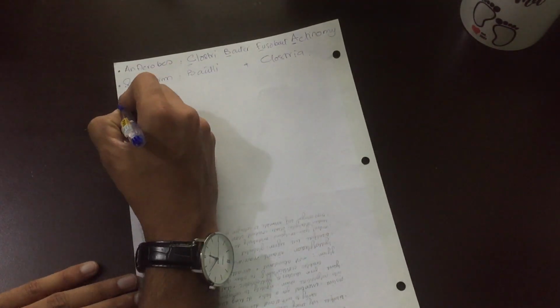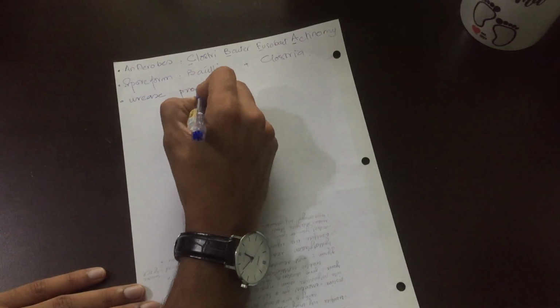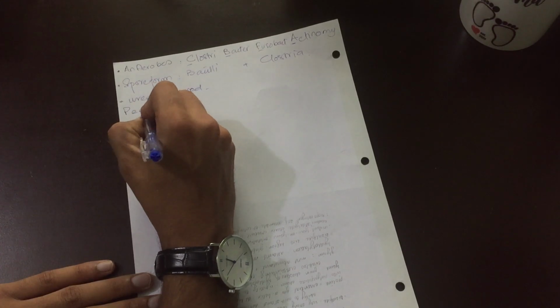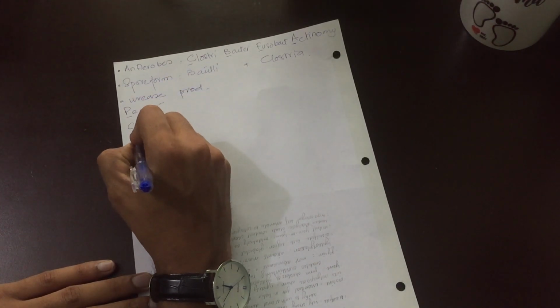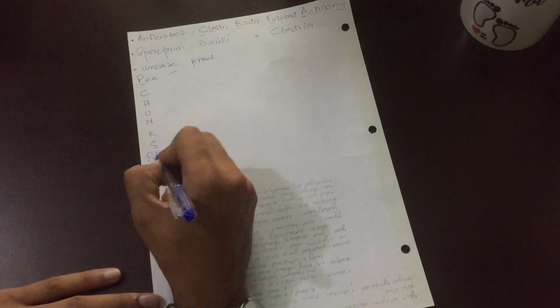Then we have the urease producing bacteria overall, and in this one we have the mnemonic PC HUNKSS.